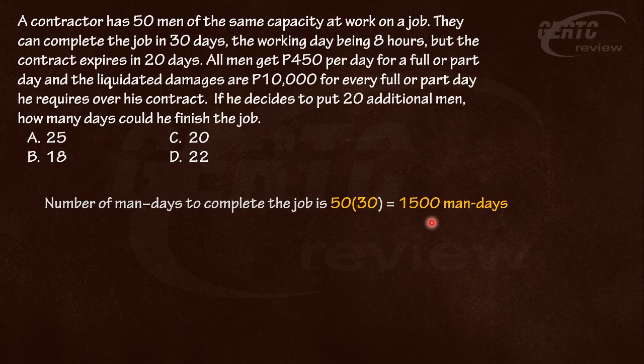Okay. Now, sinabi dito, nagdagdag siya ng 20 additional men on top of the 50. So, the total workers na meron siya will now be 70 men. So, how many days can he finish the job? Madali. I-divide lang natin yung 1,500 by 70. Gets nyo? Medyo mahabang tanong yung problem, pero the question na kasi dito is the number of days.